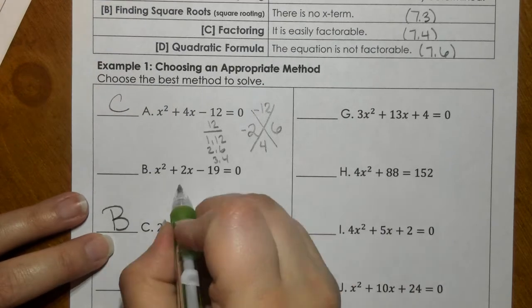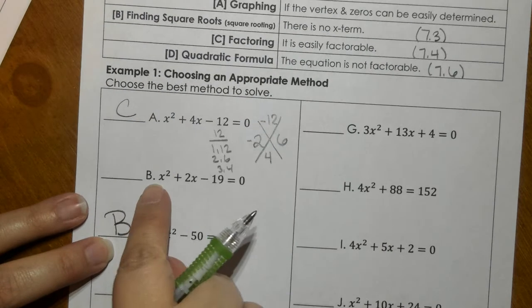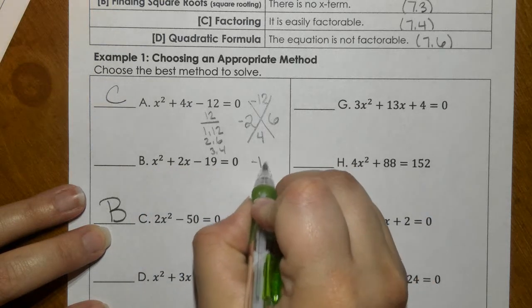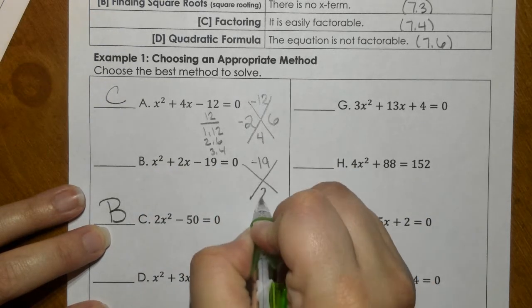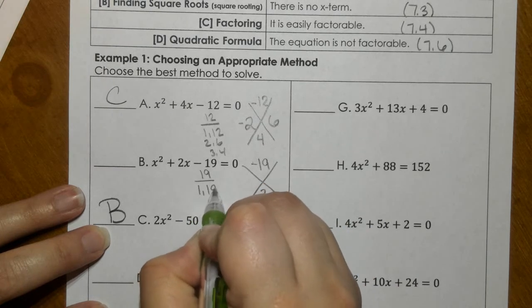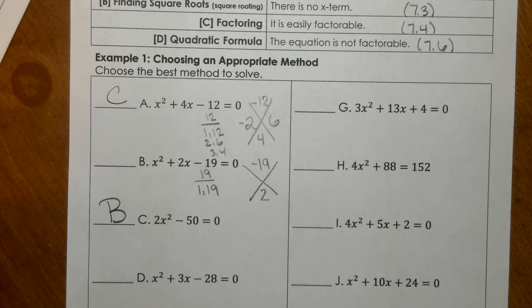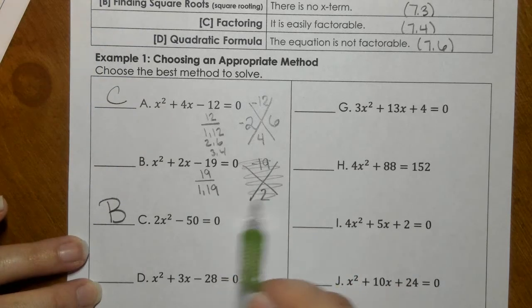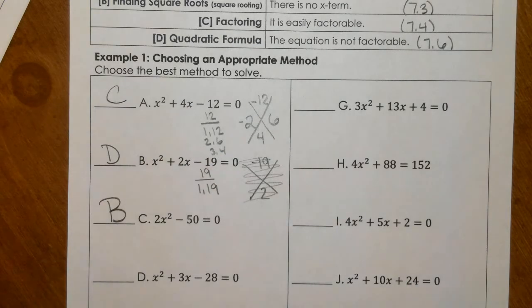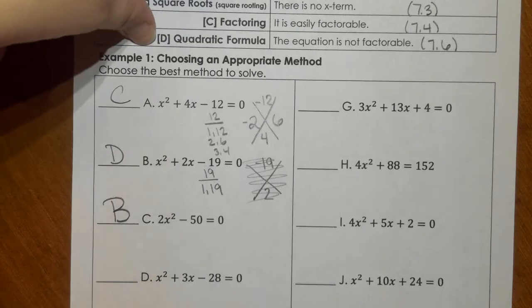Okay, so then we try this one because, look, it looks like a factoring problem. 3 terms, got an x squared. So negative 19 to get to 2. So if I find the factors of 19, we only have 1 and 19. Well, that is not going to make 2. So this will not work, which means we'd have to use quadratic formula. Okay, we already discussed C.